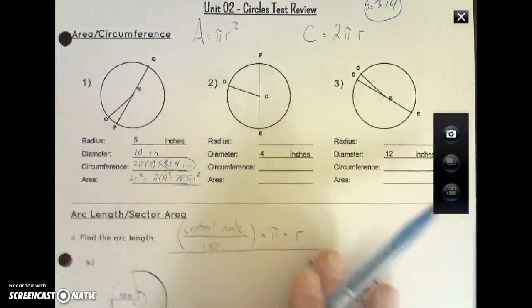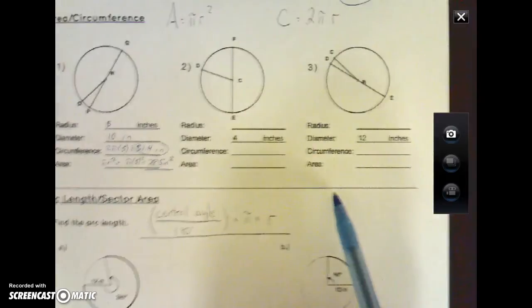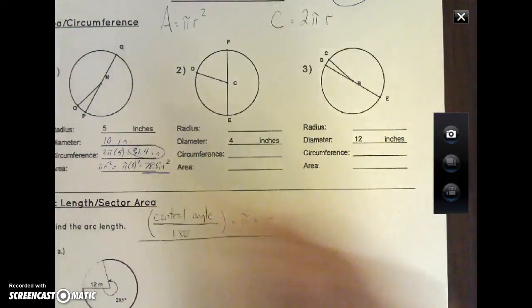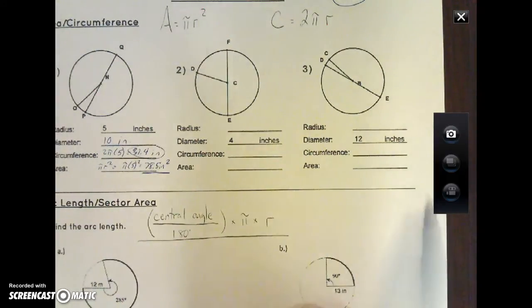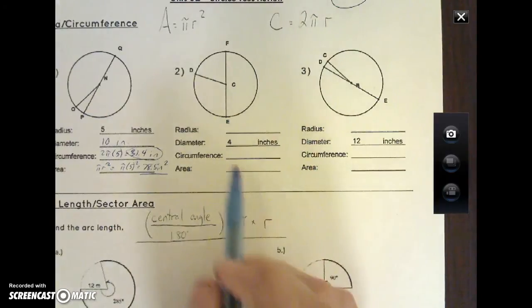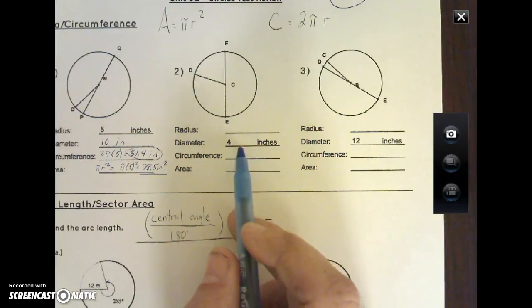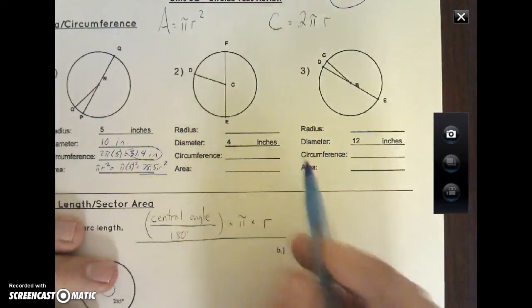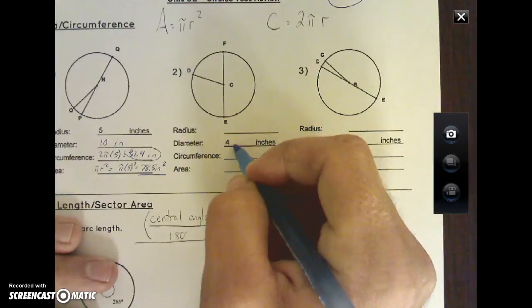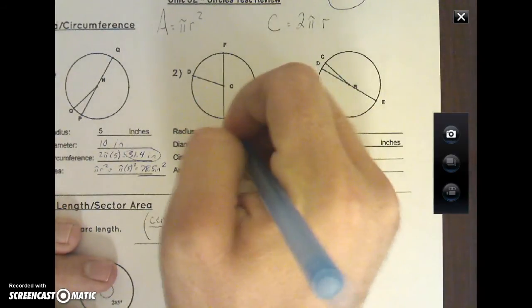All right. I'm going to show you just one of the next two, just because they're basically the same problem. The pictures up here, they're just there. They're not going to hurt you if you look at them. But this time they're giving us diameter. Does that mean my radius is 8? I'm hoping that you guys are all nodding your head no. But for the radius, it's half of my diameter. So you're taking 4 and dividing it by 2 inches.